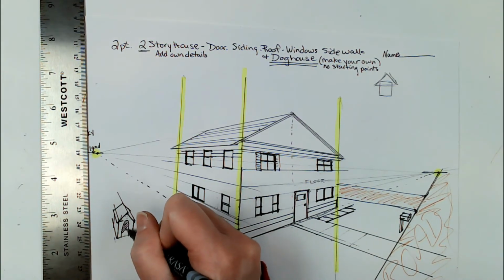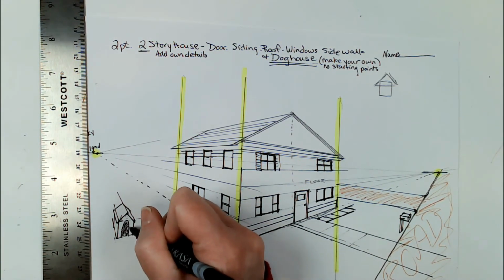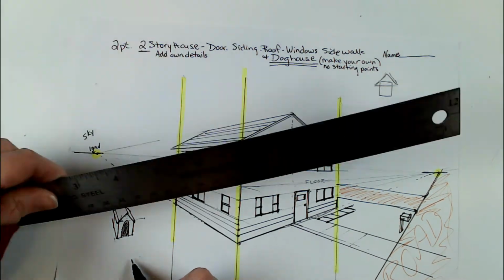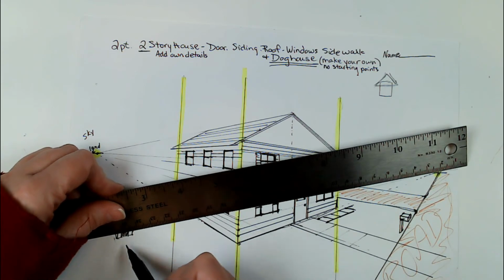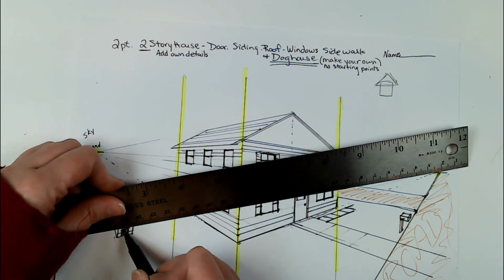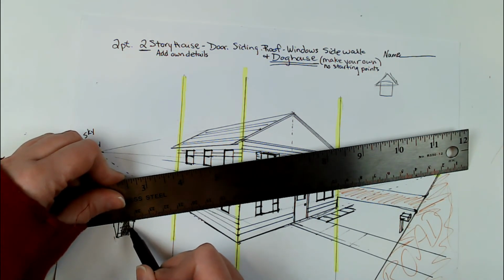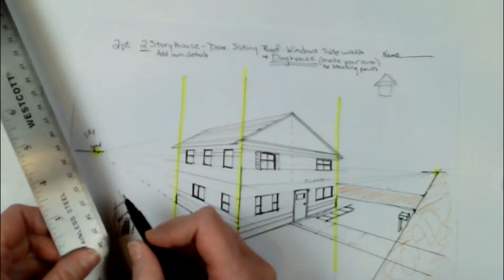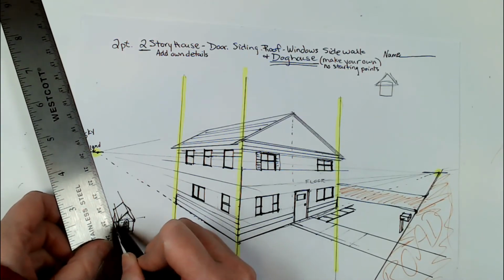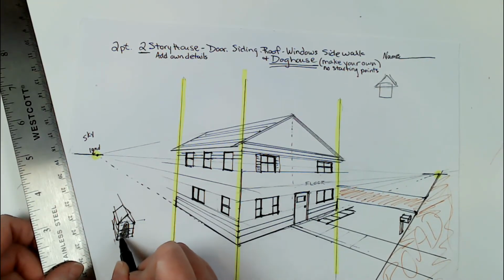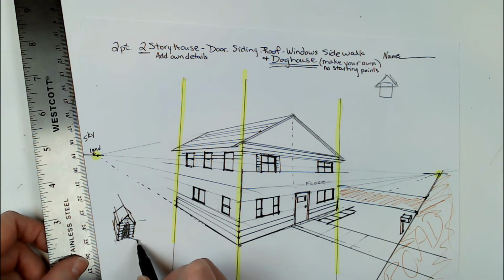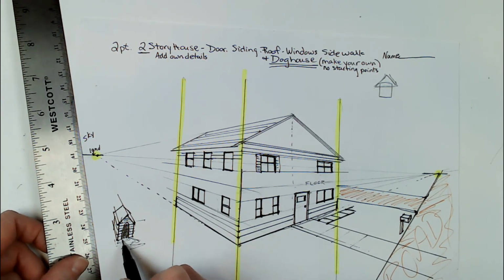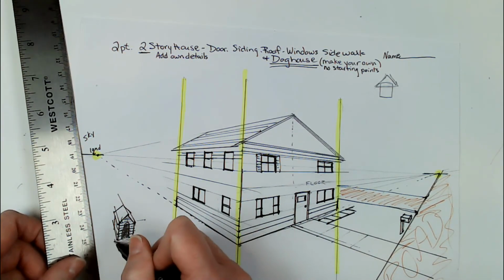I'll just fill that all in black so you can kind of see. All these would be going to the right, just like the siding on the house. Then all these would be going to the left. Then you could even do like some dirt around it. You could draw your dog. Maybe the dog's inside.